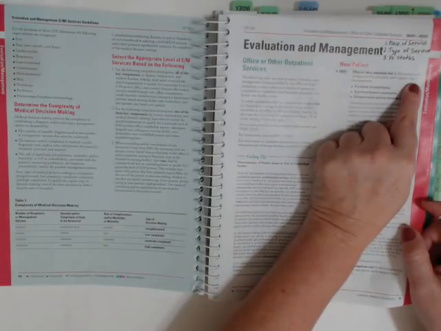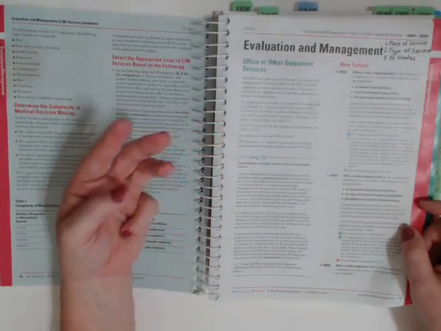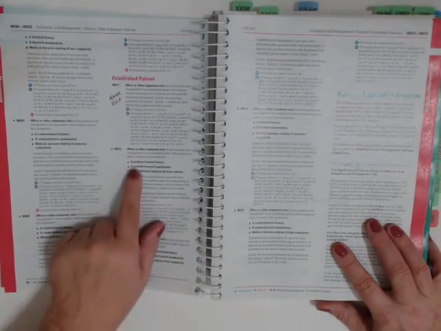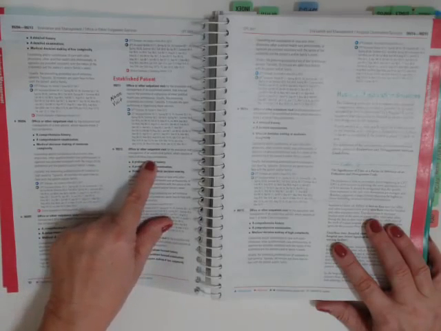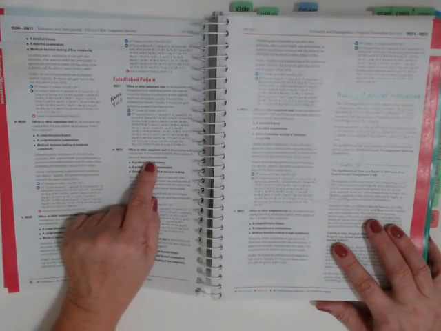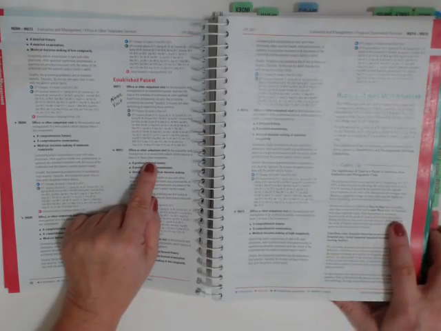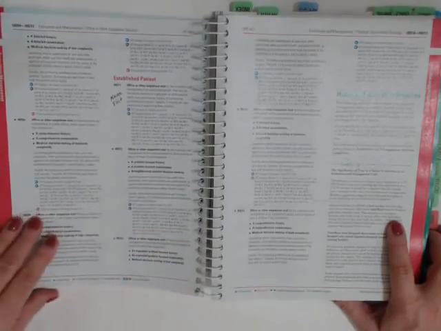If we look at our new patient, we have to meet 3 out of 3 components. Those 3 components are history, physical exam, and medical decision making. If we look at the established patient, we only have to meet 2 out of 3. Look at code 99212. You meet 2 out of 3 key components. The reason being is the physician knows that patient. They're not having to start from scratch. A new patient, or someone that the physician hasn't seen before, you kind of have to start from scratch. An established patient, the doctor already knows.